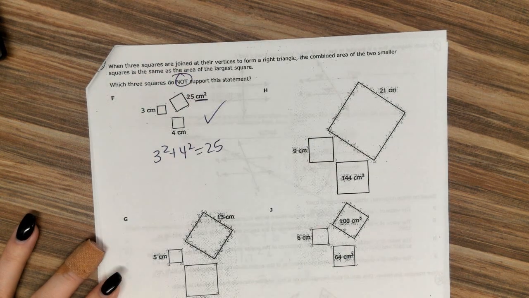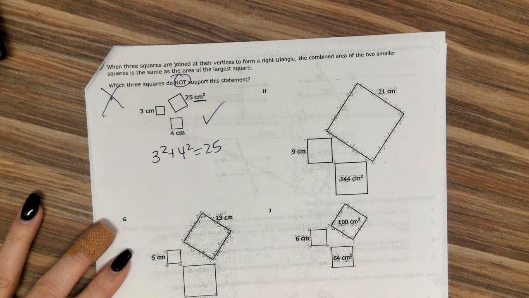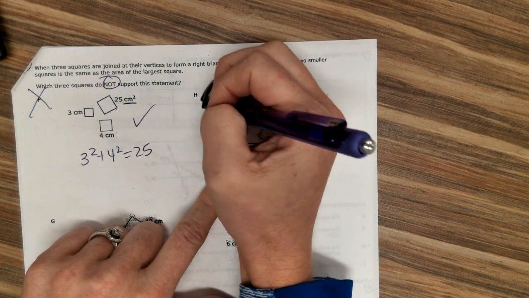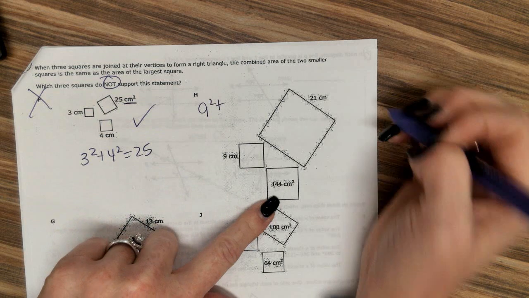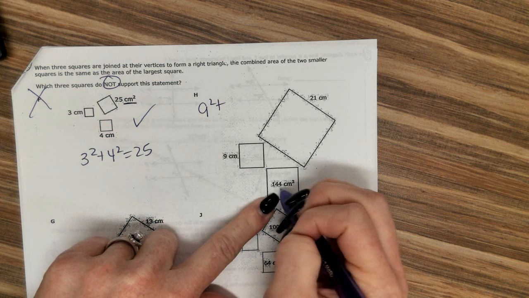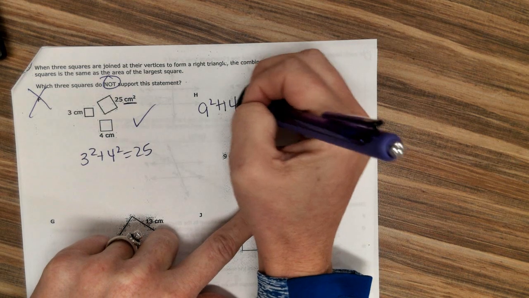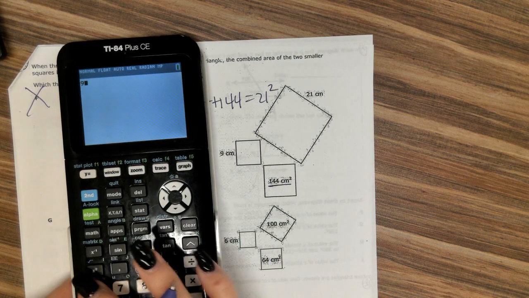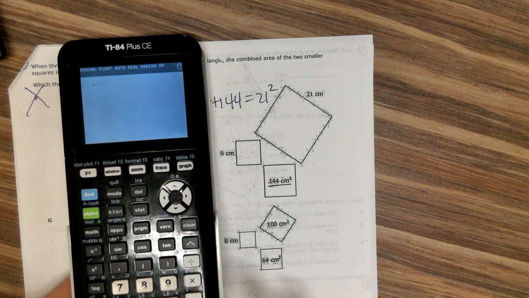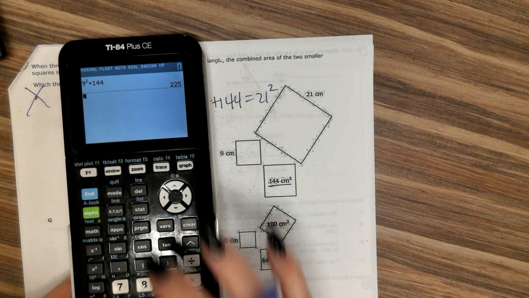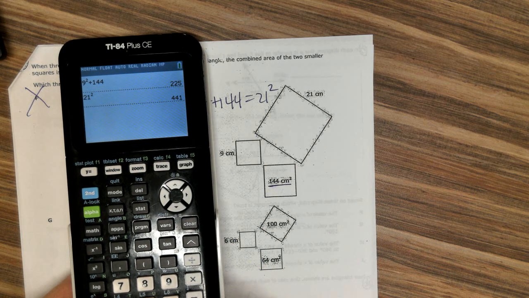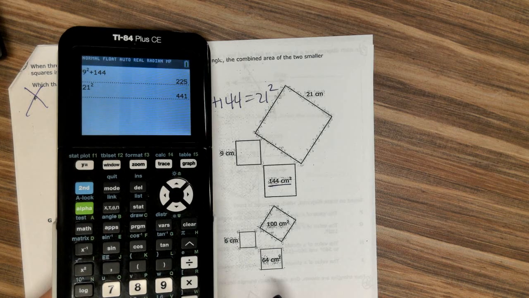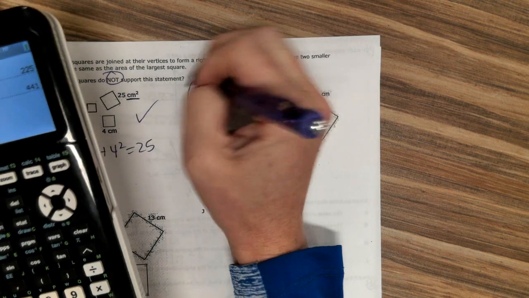I'm looking for the one that is not true. So this one is 9 squared plus, is this one already squared? Yep, so 144 equals 21 squared. We got to see if it's true. Was that one true? No. So that was my answer. It was not true.